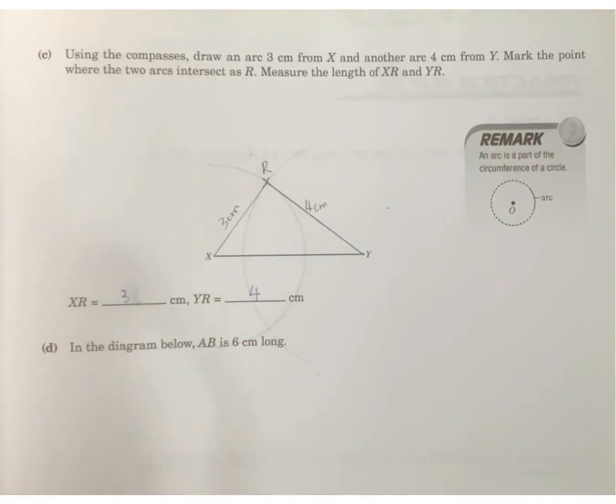That's part C. Now you try. If you can't get it, you have to rewind my video to the part where you couldn't get it, and then you try again.